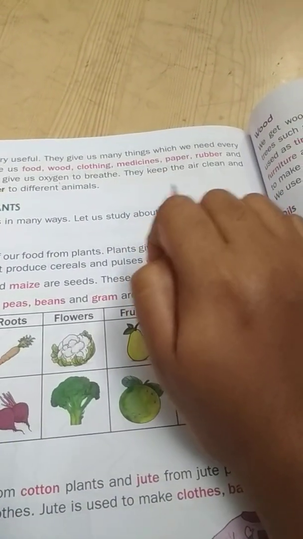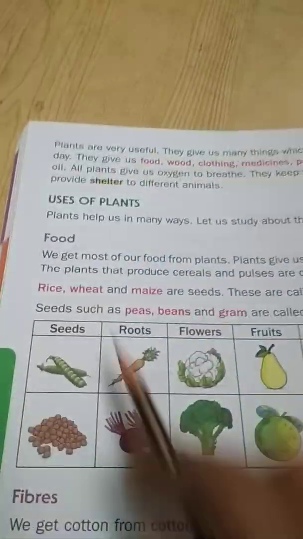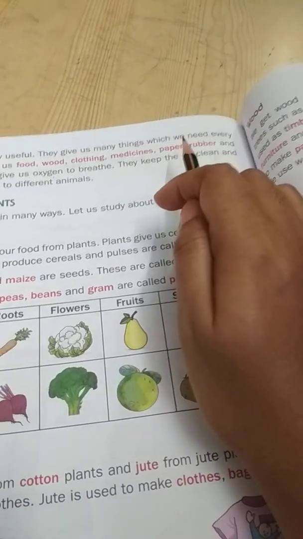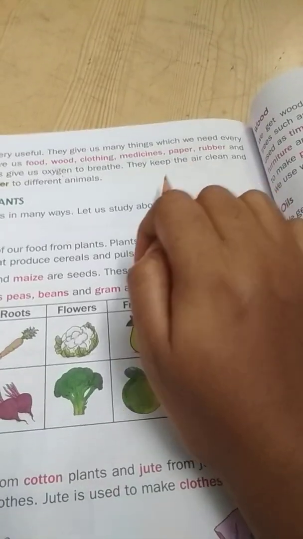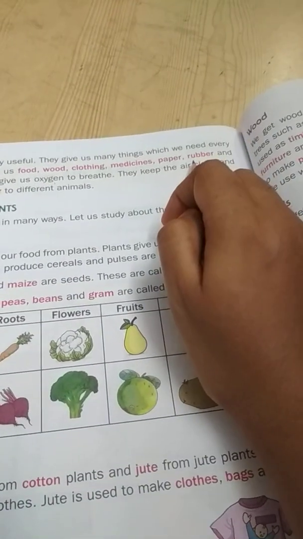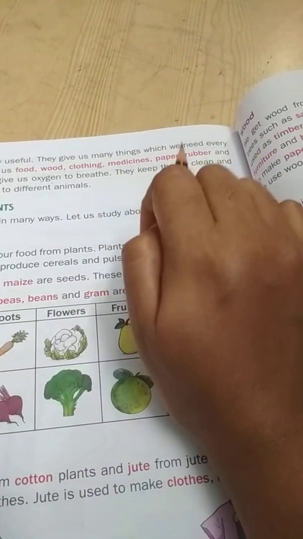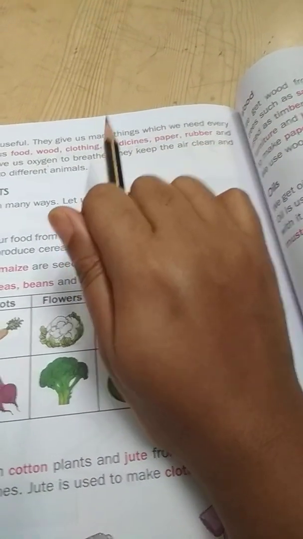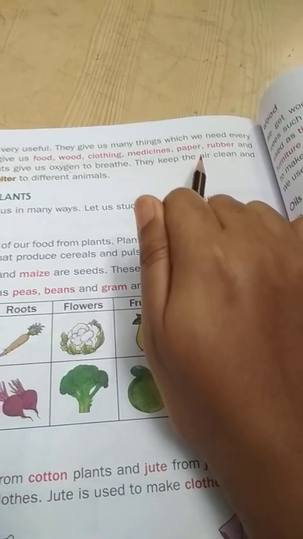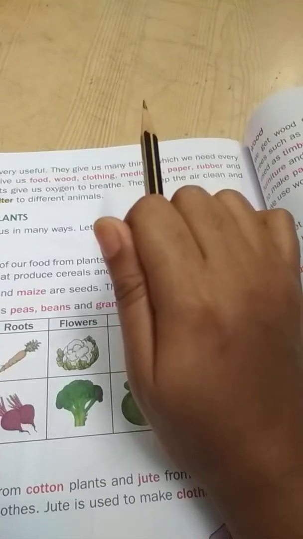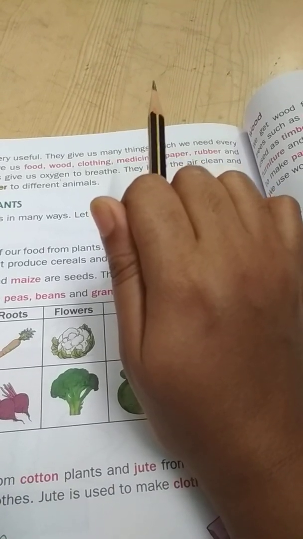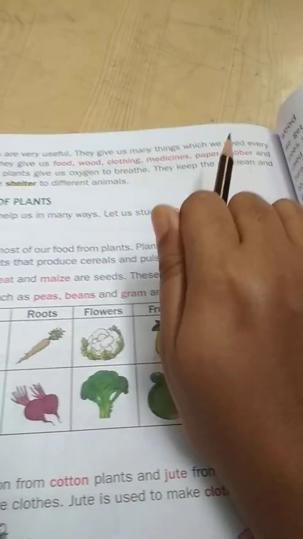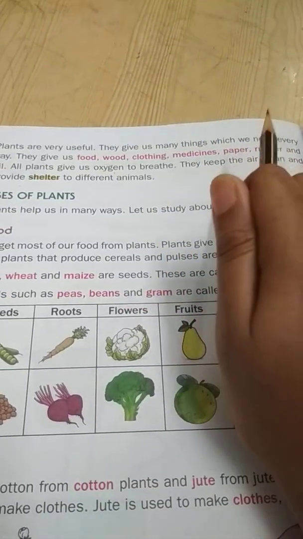Paper, the writing paper, that copy you write in, or the book I am using. This page is made of bamboo plant. Paper is made from bamboo plant. Then rubber. There is a rubber plant, and they take a juice from the stem, and from that juice they produce rubber. From rubber you get many products, like eraser, rubber bands, rubber shoes, bags and many other things.